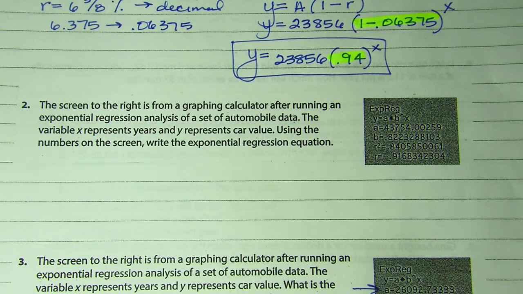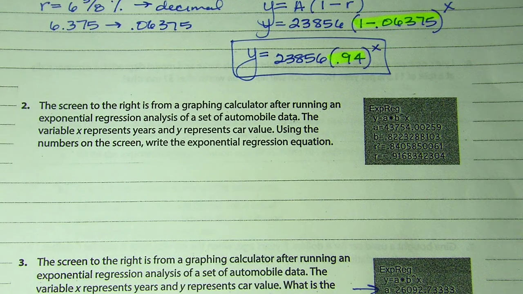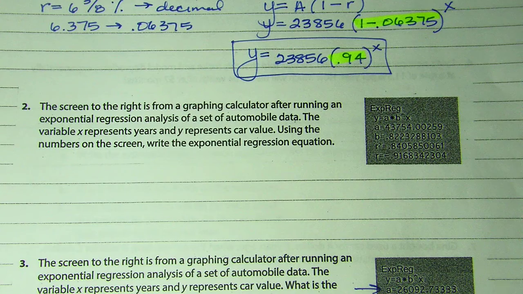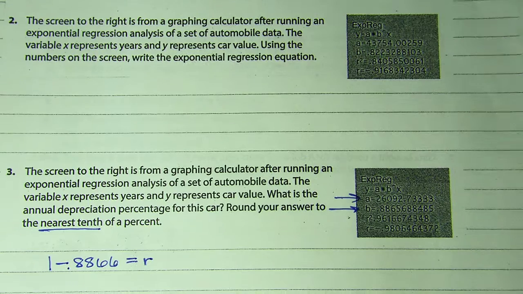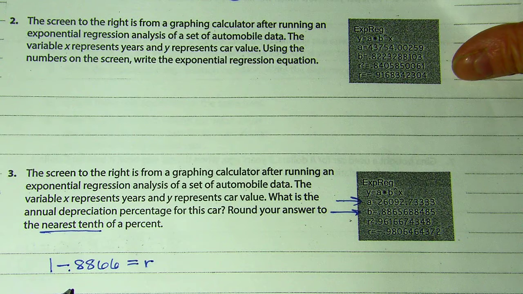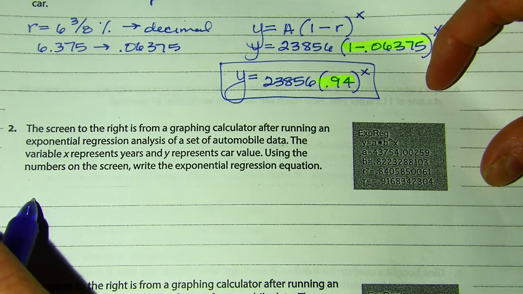Okay, I know that this says 0.88. So 1 minus 0.88 would equal my rate, right? Because I accidentally skipped to 3 instead of 2. What is wrong with me? I'm like skipping all over the place here. Sorry, back to number 2.